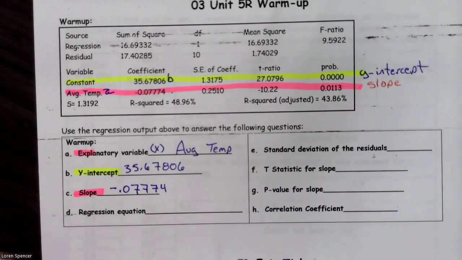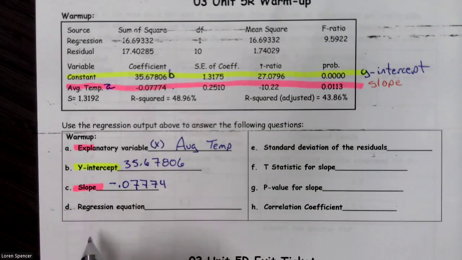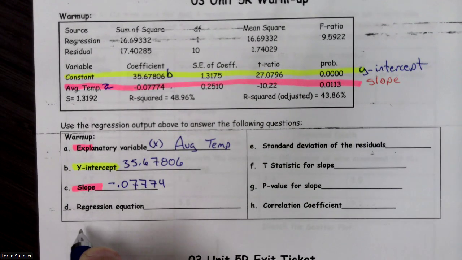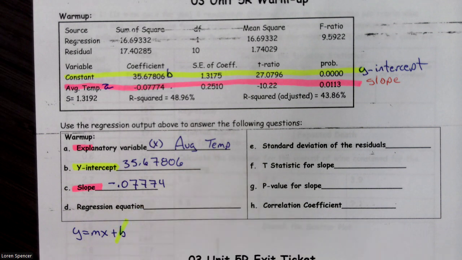The next thing it asks for is the regression equation. Well, the regression equation isn't specifically on there written out, but we have all the information already. And it's based on what we learned in Algebra 1, y equals mx plus b, but we're going to change it up a little bit. So in Algebra 1, b was our y-intercept, and m is our slope.